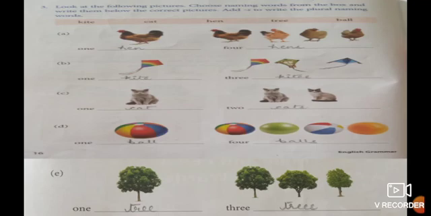Now next question. Look at the following pictures. Choose naming words from the box and write them below the correct picture. Again children, help box is given. You have to choose the correct name and write below each picture. And for plurals, you have to add S in that naming word and write below the pictures.